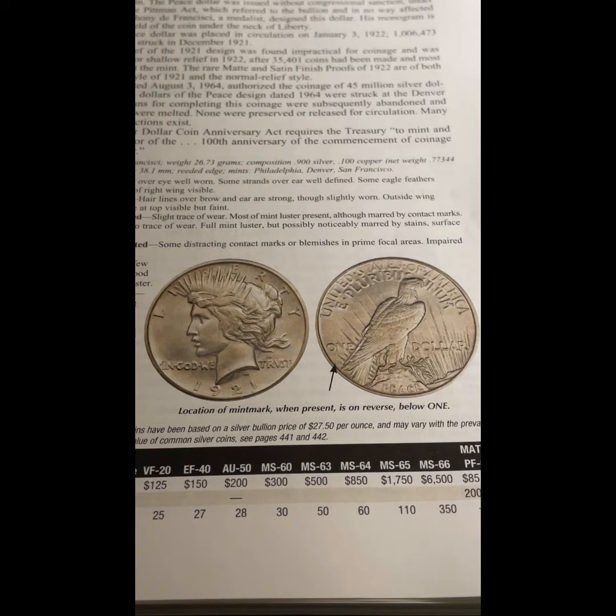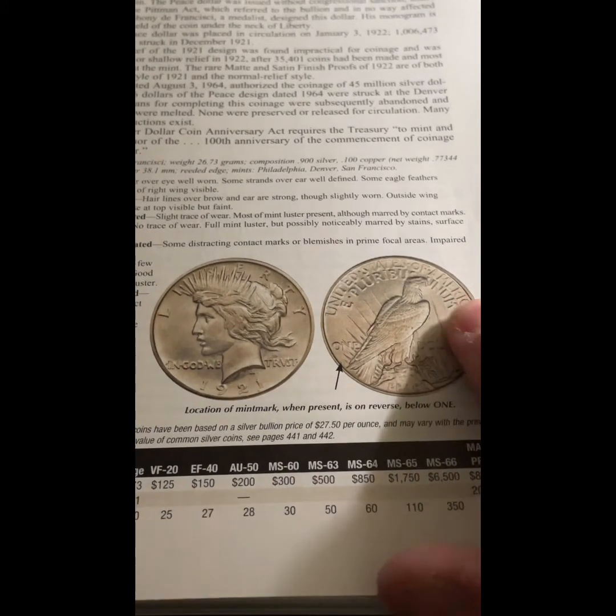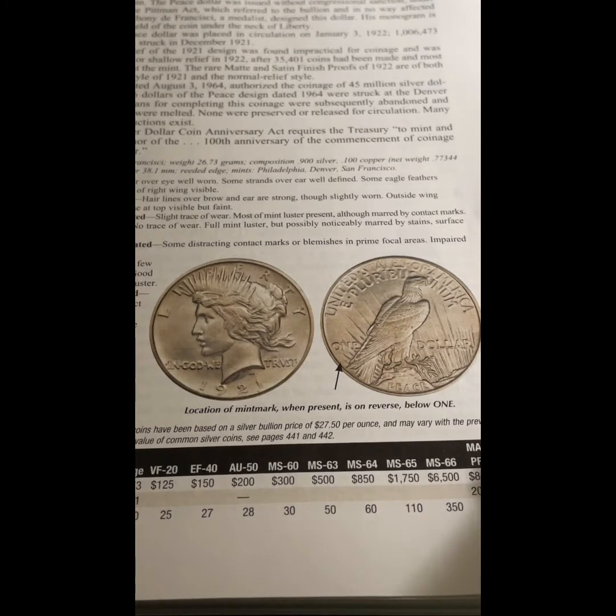Anthony de Franceschi, a medalist, designed this dollar. His monogram is located in the field of the coin underneath the neck of Liberty. The new peace dollar was placed into circulation on January 3rd, 1922.